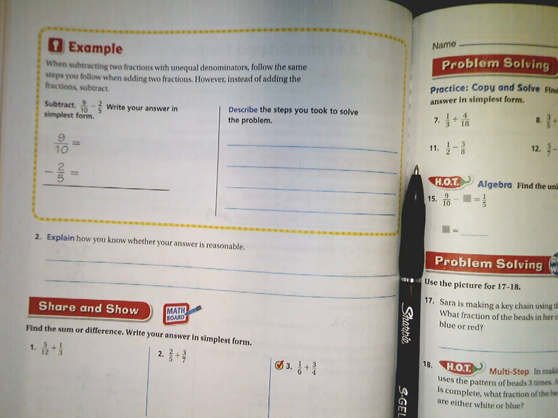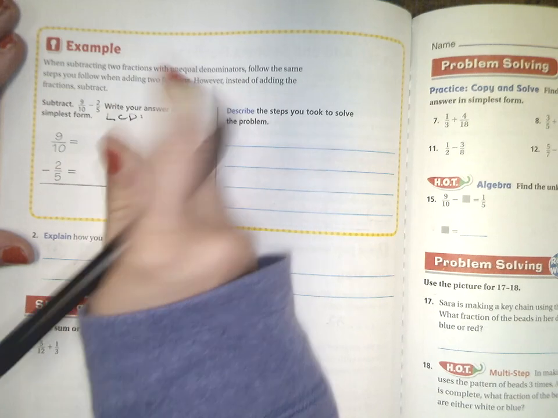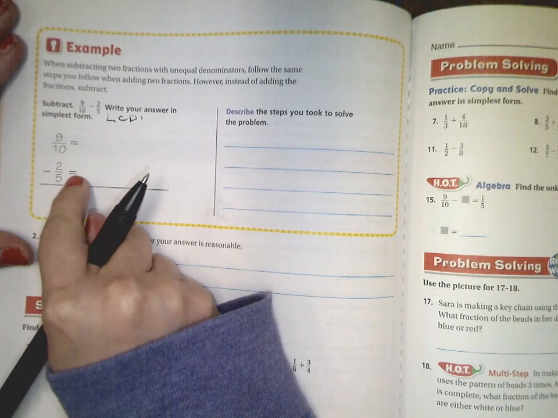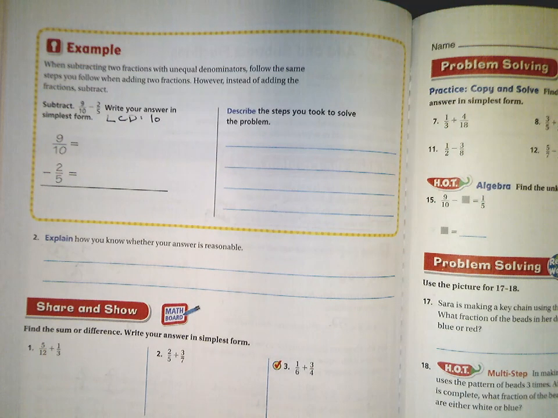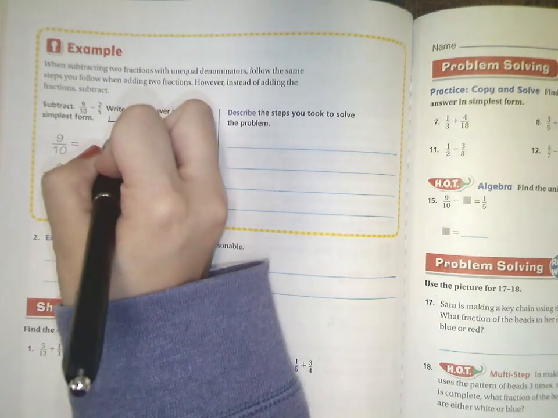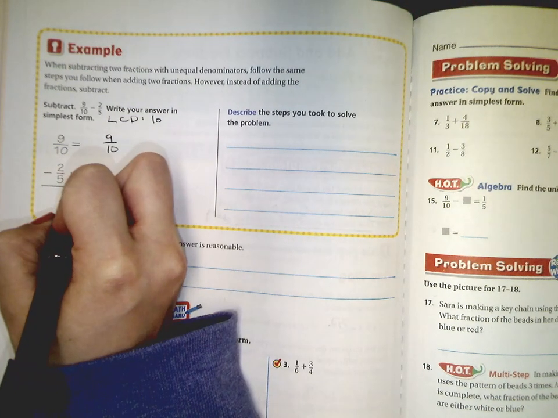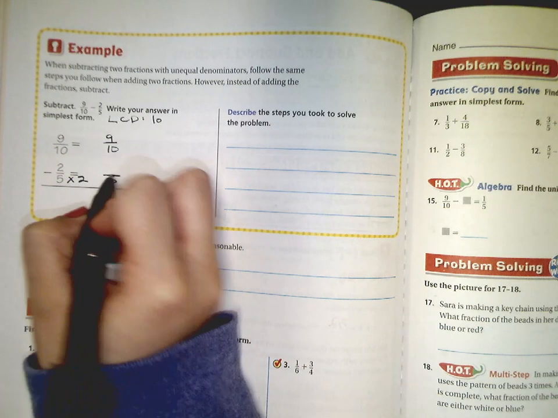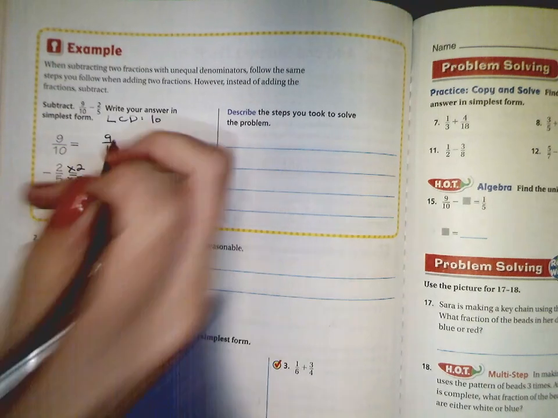So first of all, I need to figure out my common denominator. In this case, I know right away my least common denominator between 5 and 10 is 10, because 5 times 2 is 10, and 10 times 1 is 10. So my least common denominator is 10, which means I don't have to do anything to my 9/10. It stays the same. However, I do need to multiply 5 times 2 to get to 10 as my denominator, and then I will multiply 2 times my numerator, which is 4.